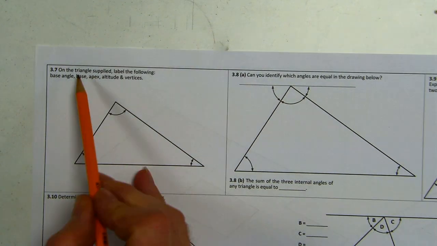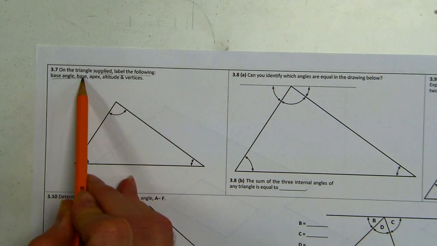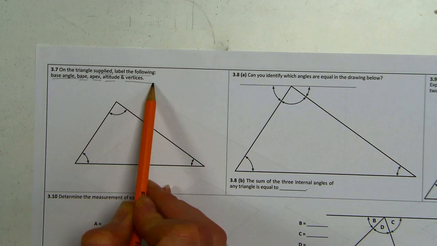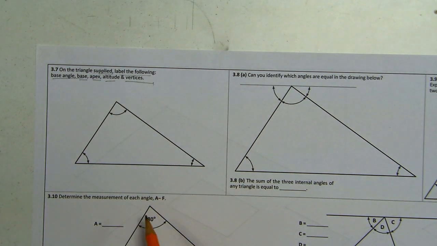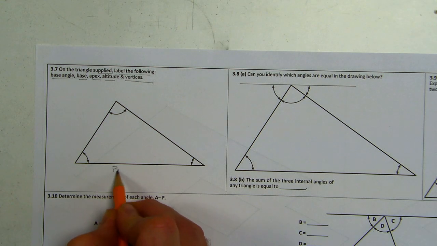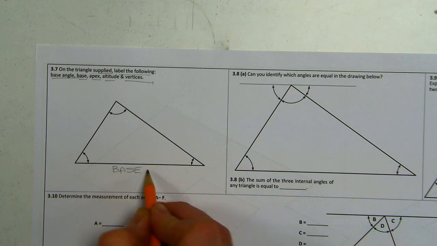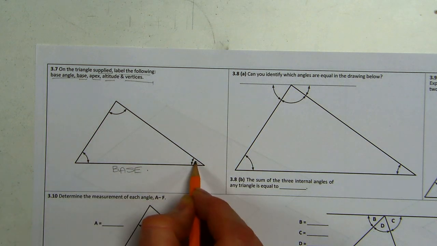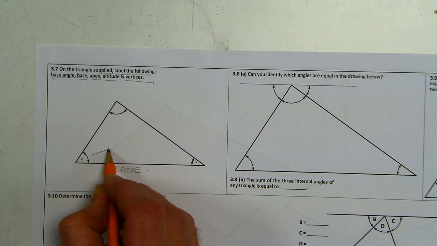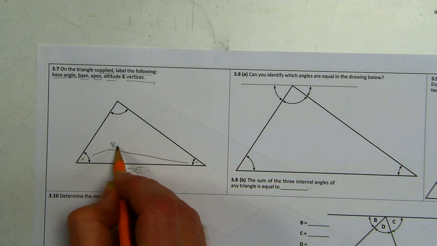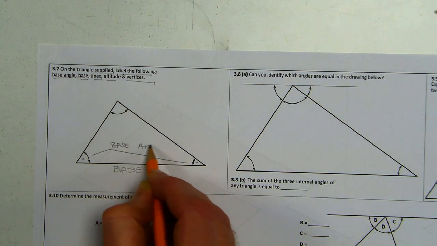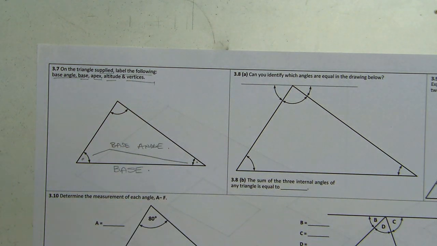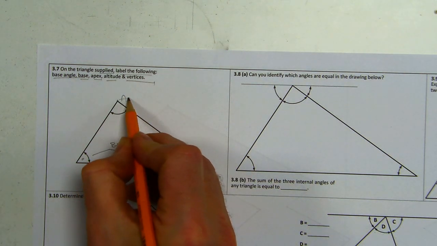All right. On the triangle supplied, label the following: base angle, base, apex, altitudes, and vertices. Okay. So down here is our base. Is that okay? So if this is our base, and these are two angles down here, these here, two here, are our base angles.